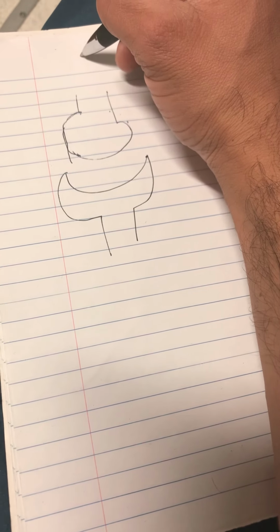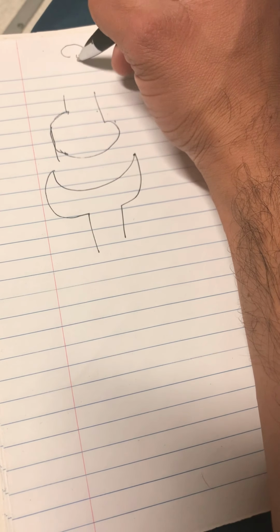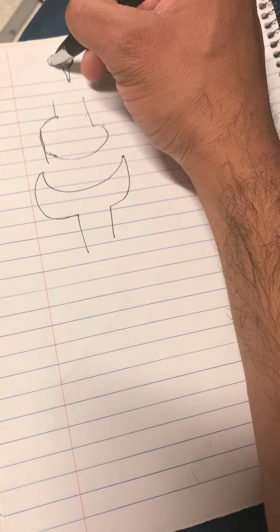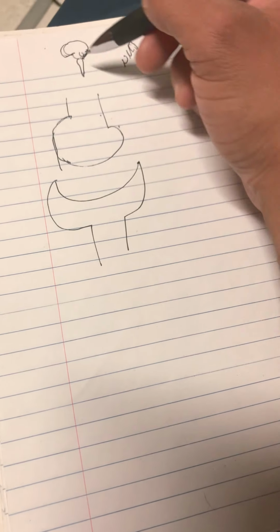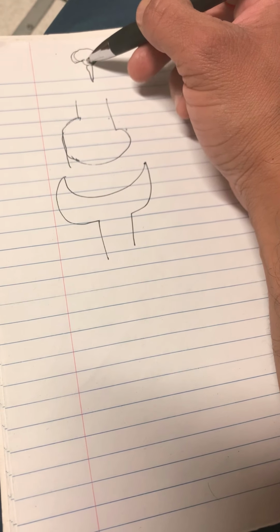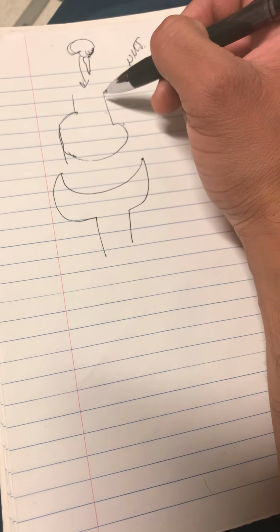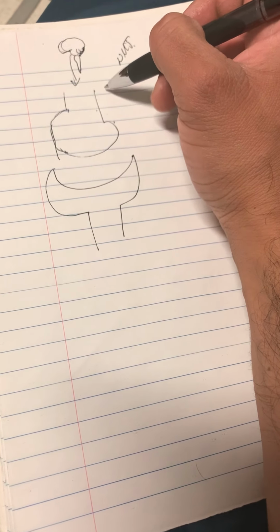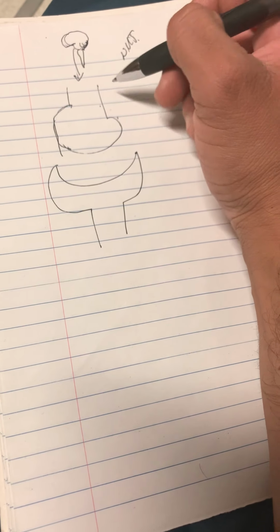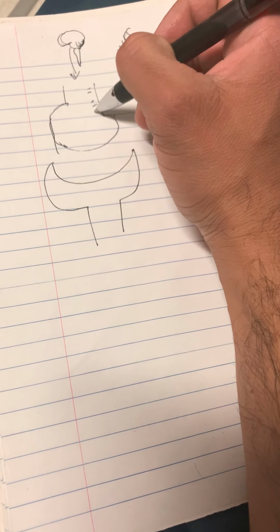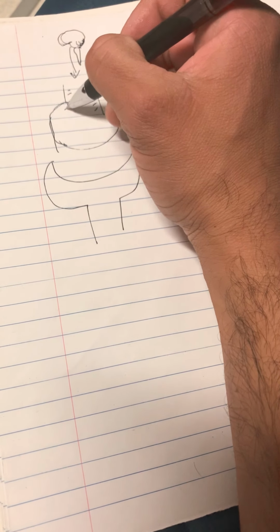So the brain is over here. You have the medulla, all that jazz right there. So that's the brain. When the brain sends an electrical signal, it comes down the neurons, and what it does is it causes an action potential. So what's an action potential?